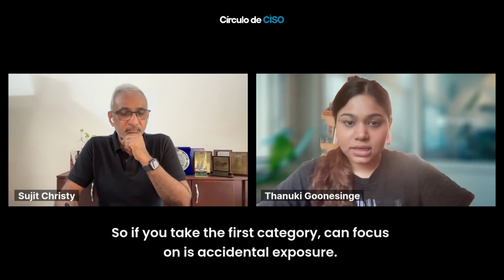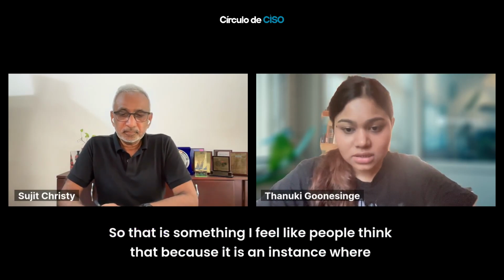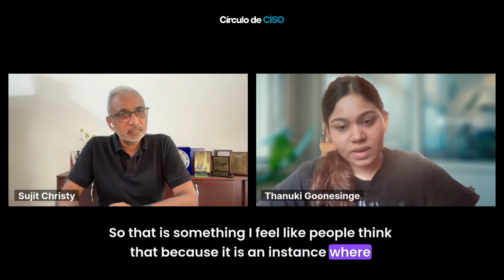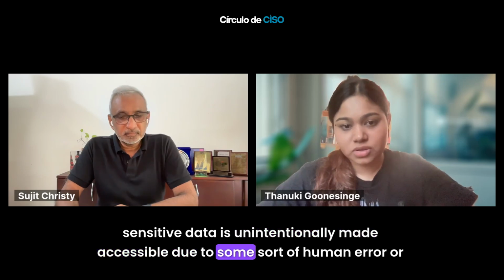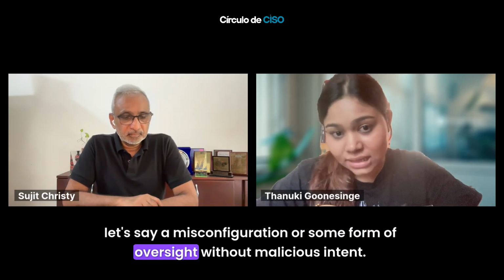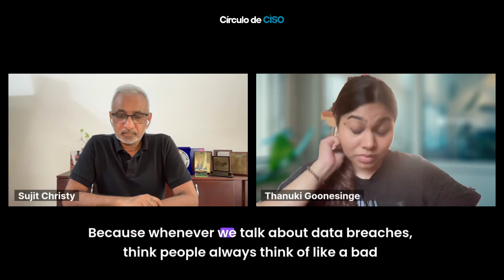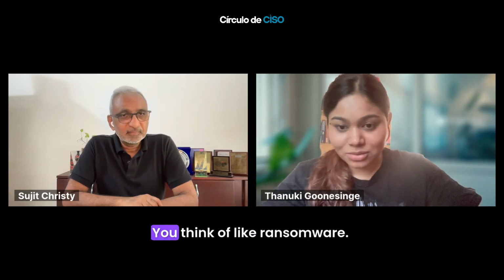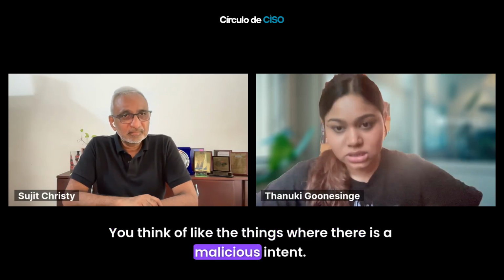So the first category we can focus on is accidental exposure. That is an instance where sensitive data is unintentionally made accessible due to some sort of human error, a misconfiguration, or some form of oversight, without malicious intent. Because when we talk about data breaches, I think people always think of a bad person, a hacker. You think of ransomware. You think of things where there is a malicious intent.